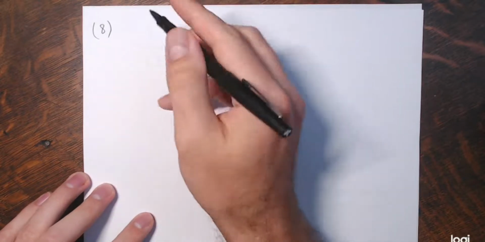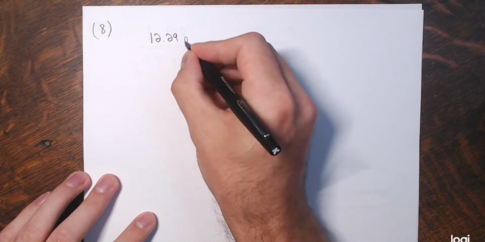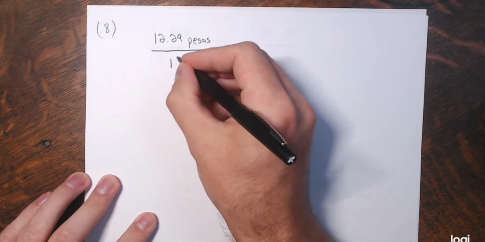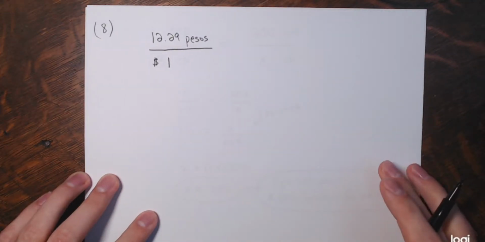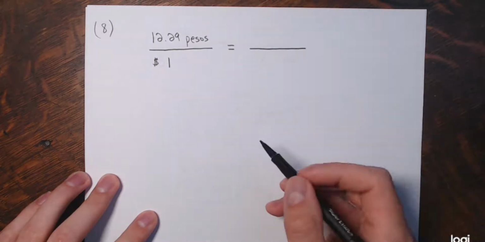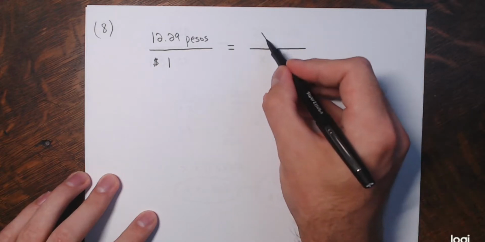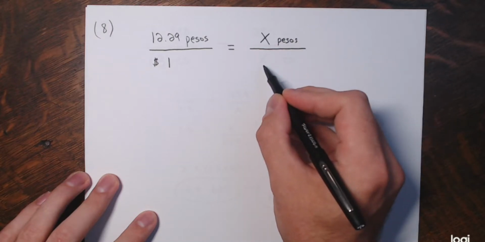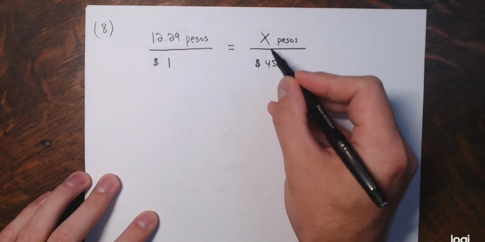So the exchange rate they gave us was 12.29 pesos for every American dollar. Each dollar, $1. You can put American dollar, USD, or just the dollar sign there. And this exchange rate should be equivalent to the rate he gets for his money. Now the question is, how many pesos will he get for the trip? So the number of pesos is unknown, so I'll call that X. And for the money he exchanged, it was $450. He exchanged $450 US dollars for pesos.